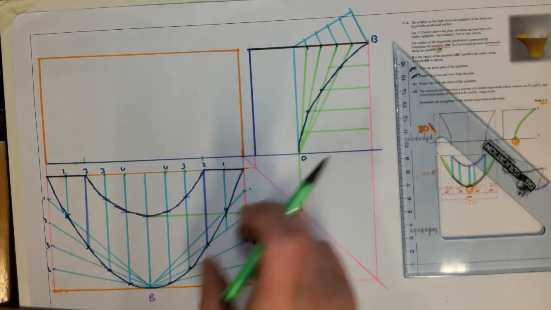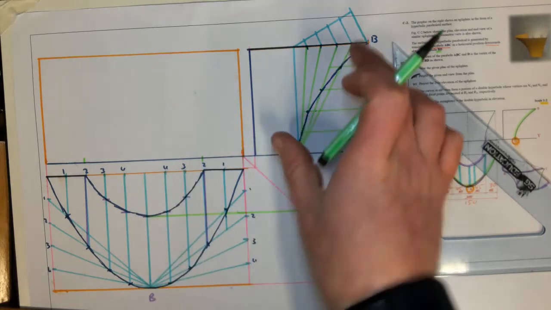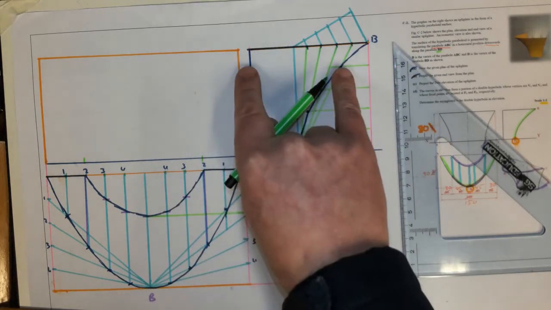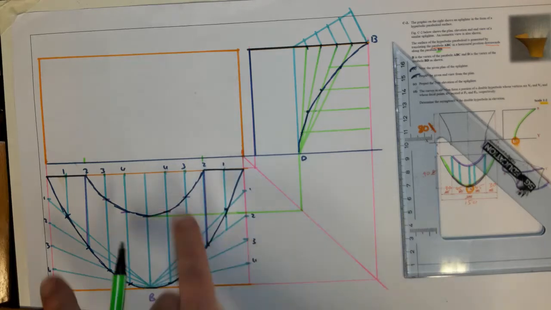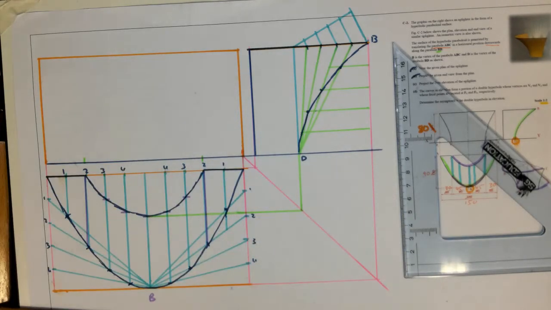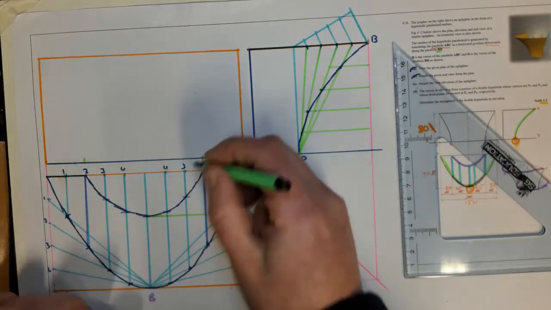So you could do what we were doing so far. You could say, well, if I take a height here and put that height onto this, I can then figure out a width and bring it up here, and that will give me a point. So you could use the same method as we're used to doing, but there is an easier way.